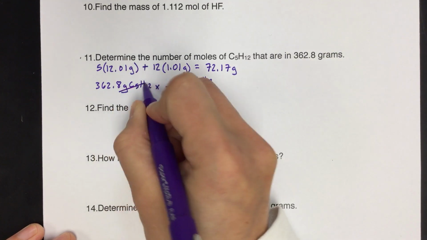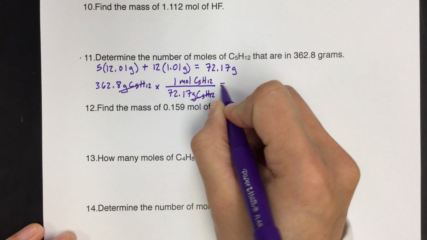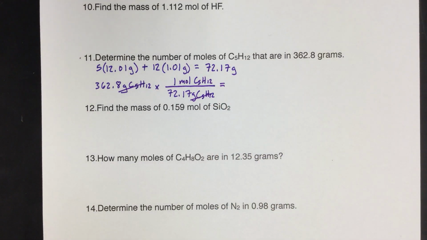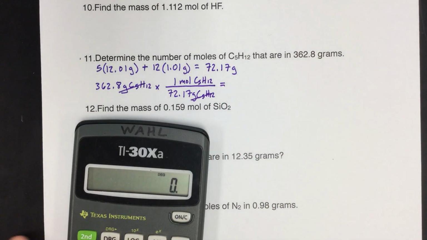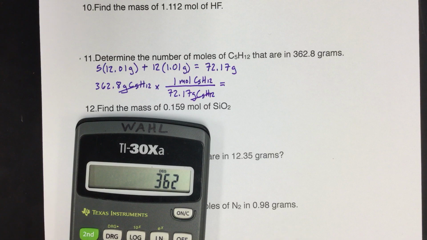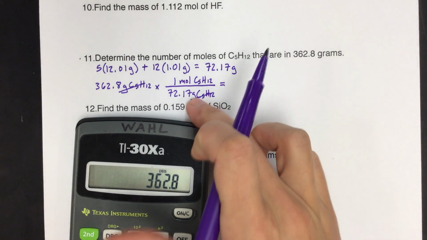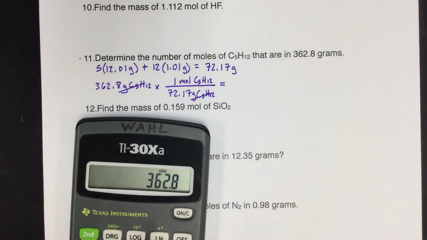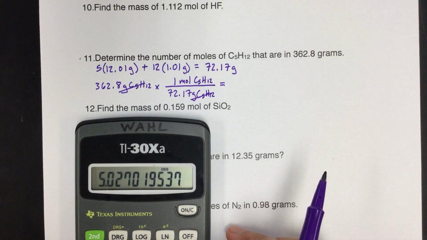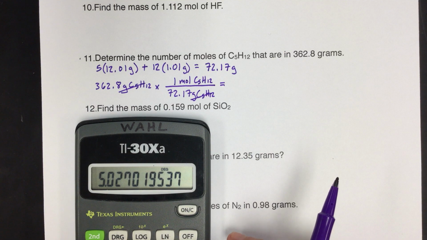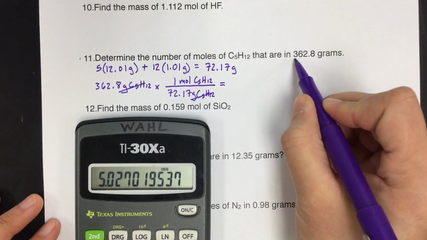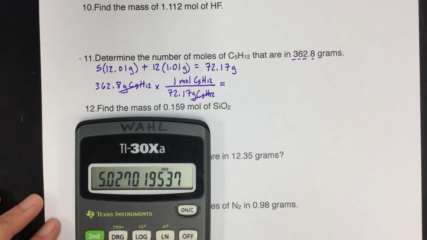Okay, so our grams cancel. We get moles as our unit, so let's calculate this. 362.8. This time we're dividing by this number because it's in the bottom. 72.17. All right, and for sig figs, we are allowed the number of sig figs in the number given. 1, 2, 3, 4 sig figs here.